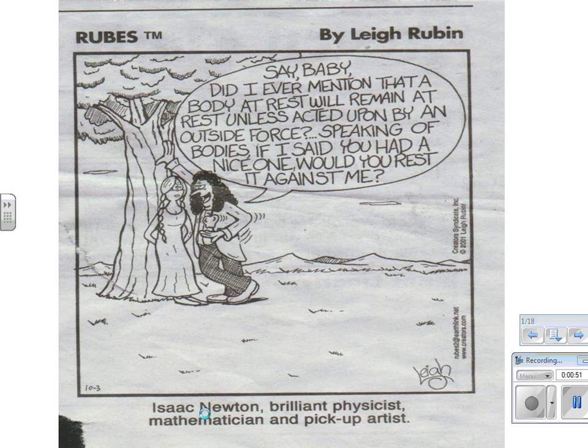Say, did I ever mention that a body at rest will remain at rest? And a body in motion will stay in motion unless acted upon by outside force. Speaking of bodies, if I said you had a nice one, would you rest it against me? Awesome pickup line. You guys try it sometime. Works out great. Chicks dig science geeks. It's awesome.